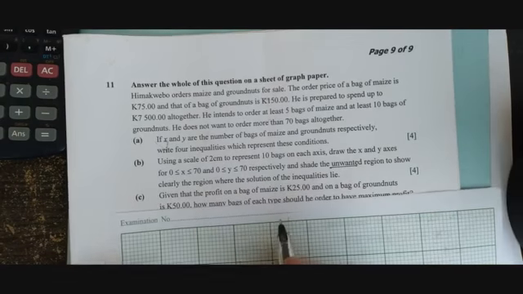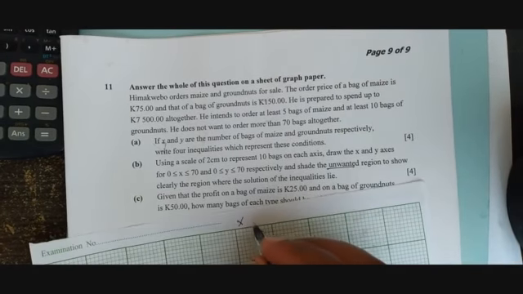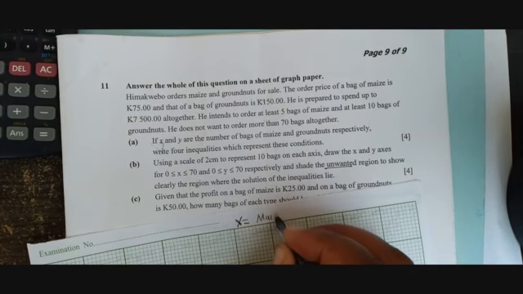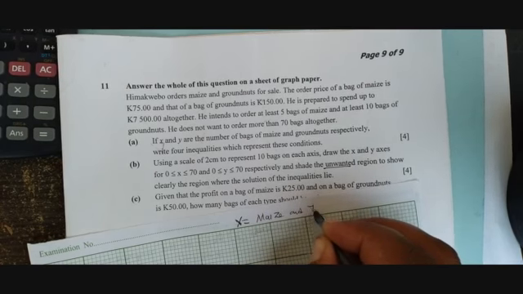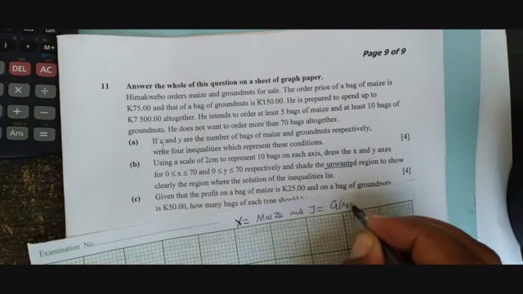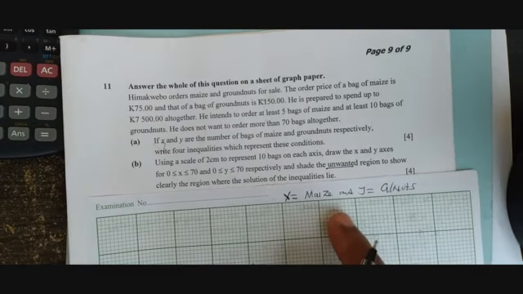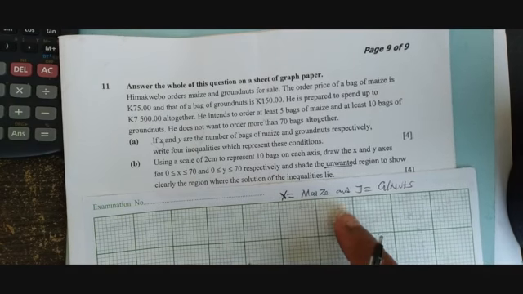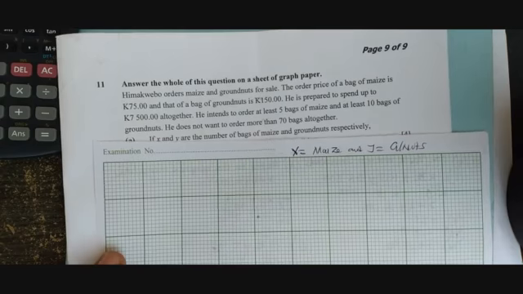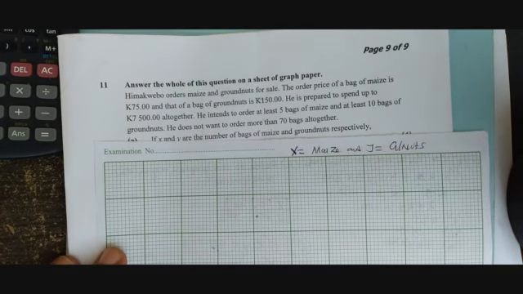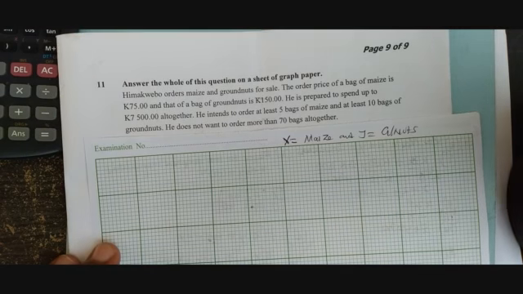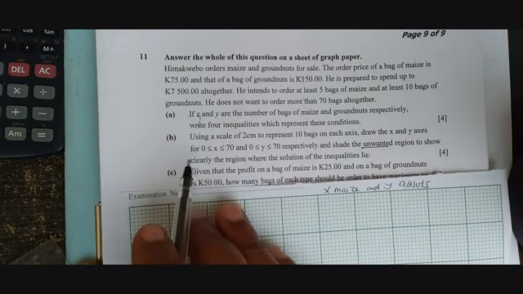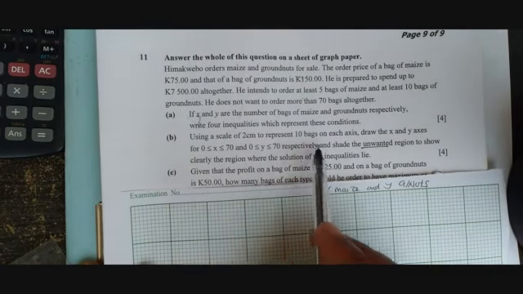Take note, you have been told that x is for maize and y is for groundnuts. So as long as you see x is maize, y is groundnuts. Okay, so now before we even come up with inequalities, let's look at the second question first.